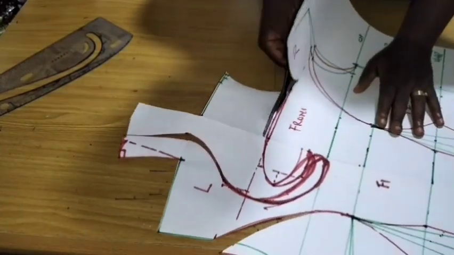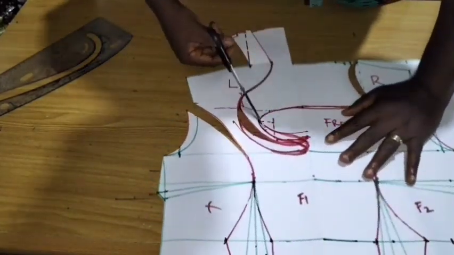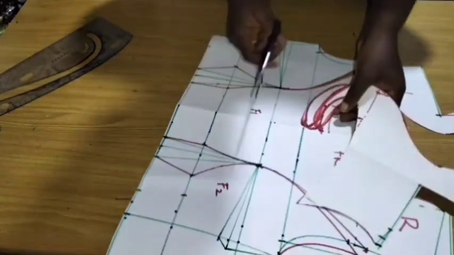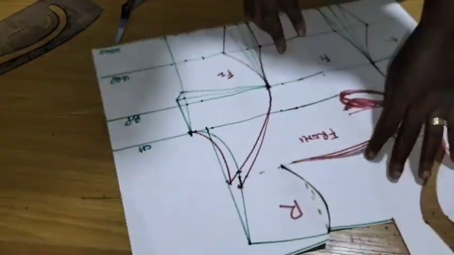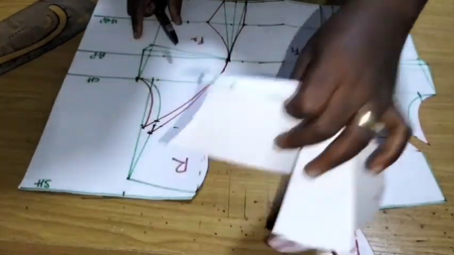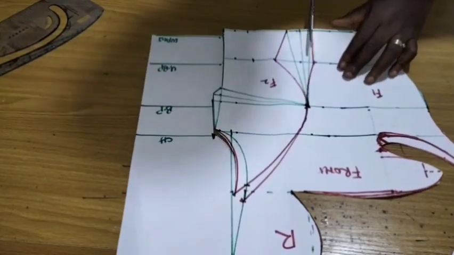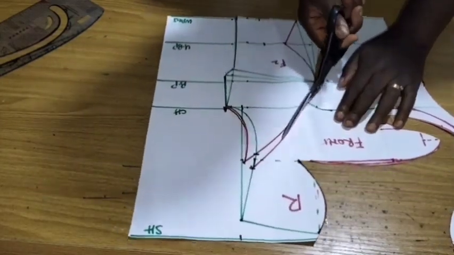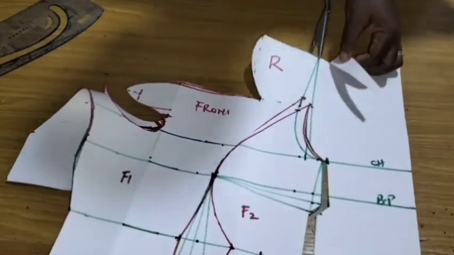Next, I'll go over to the neckline to cut. So I'm going to take it towards that other neckline, which I brought a little bit up to avoid exposing the bust. So this is what I got after I'm done cutting. Continued cutting all the way down like this. So you keep cutting all the way like this.